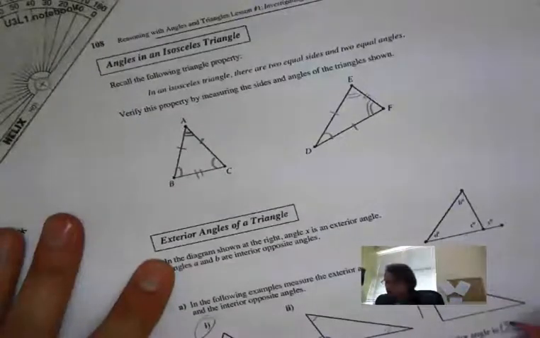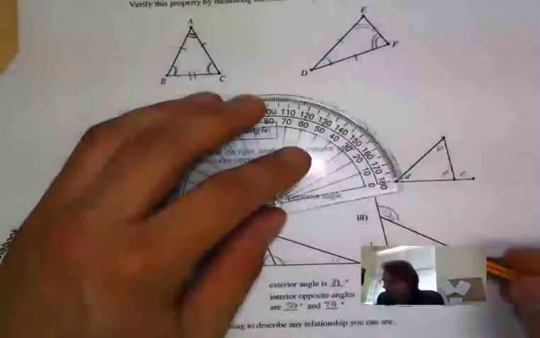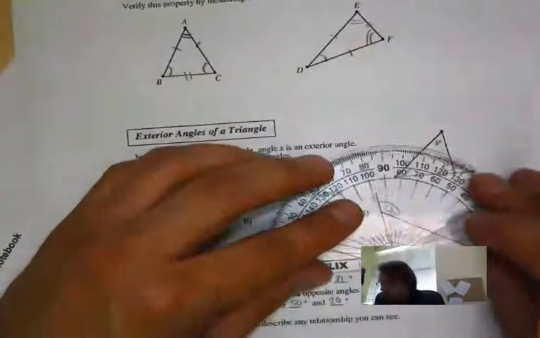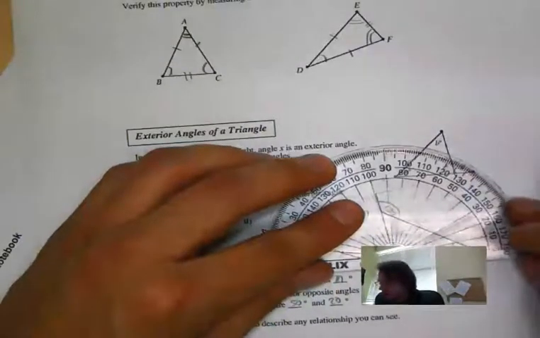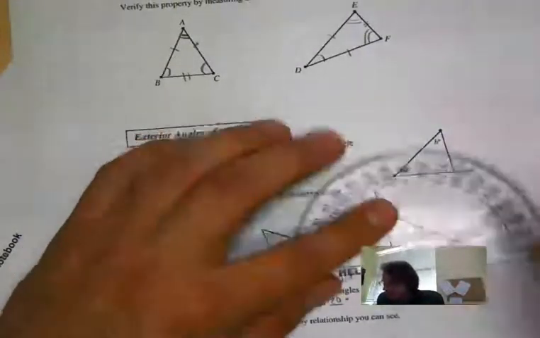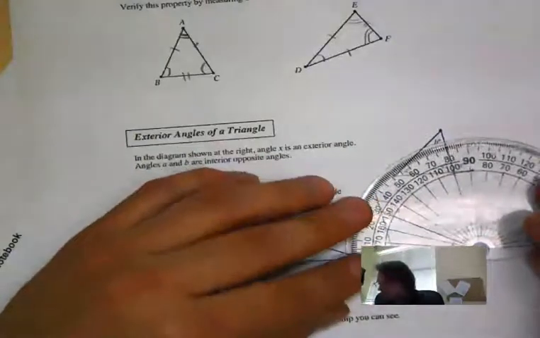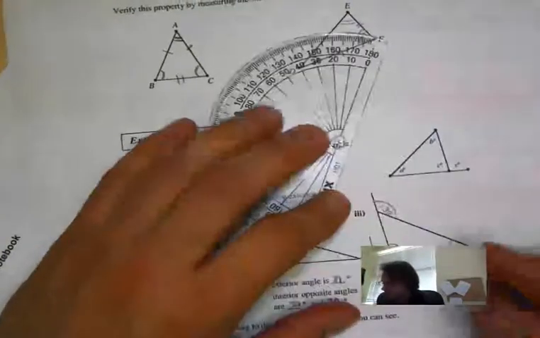So, 130 is my exterior angle. Now, the next part says we must find these other two angles, the opposite angles, which are here and here. So I have to measure this one quickly, and I get 100. And the other one, I do that quickly, 30.